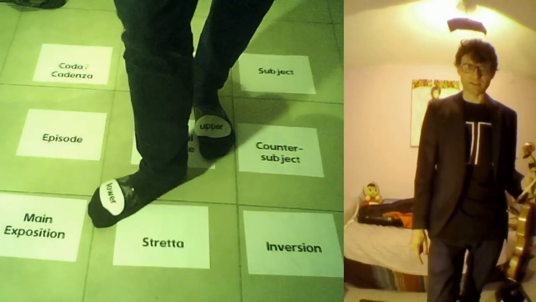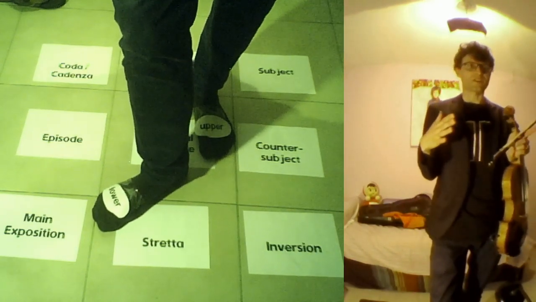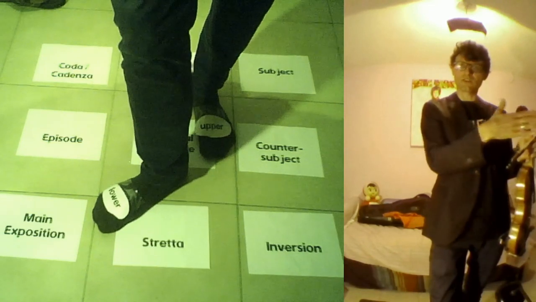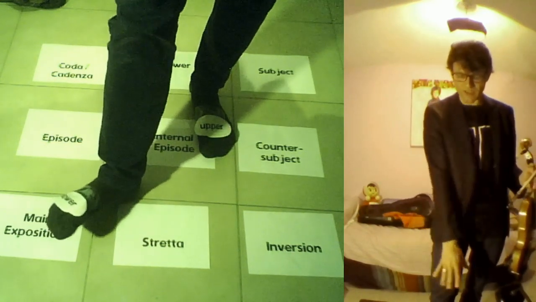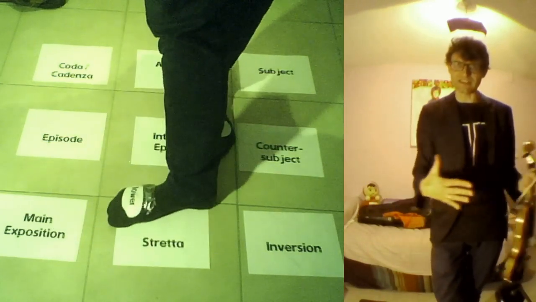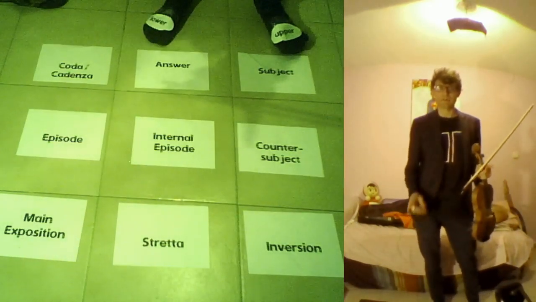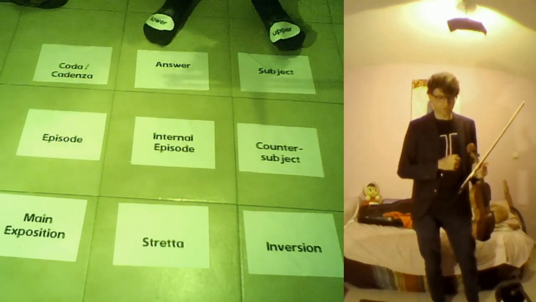Stretta is something you say Engführung in German, which means leading the voices close to each other. Stretta means the same thing, but stretta is used for other forms too. So Engführung is quite a good word for this, leading the voices close. It means the subject and the answer are coming very close to each other, not exactly at the same time, but almost at the same time, being one counterpoint to the other.